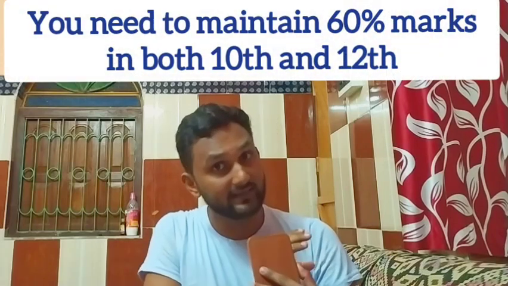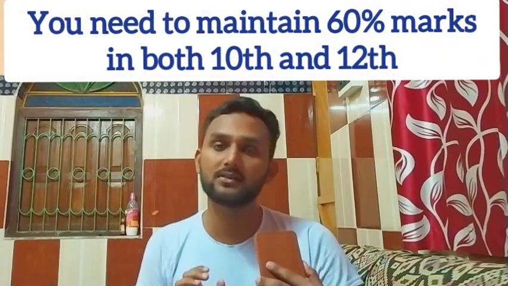Every 3 of them want your minimum 10th qualification, 12th qualification, and a minimum CGPA that you need to maintain. Now we're discussing that part. Look, there are many companies. About 60% of the companies want 60% marks in class 10th and 60% marks in class 12.